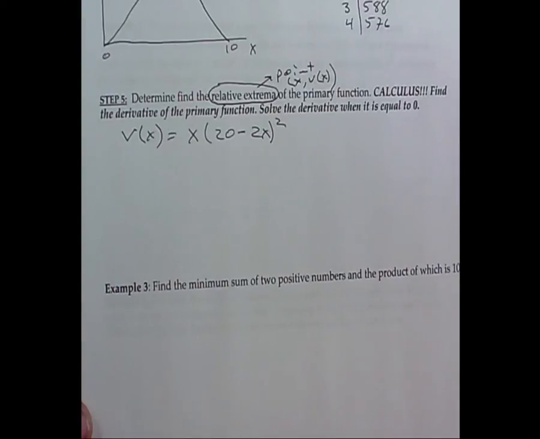Probably the person behind me. Okay, Owen, how would you go about solving this? I would just expand it.